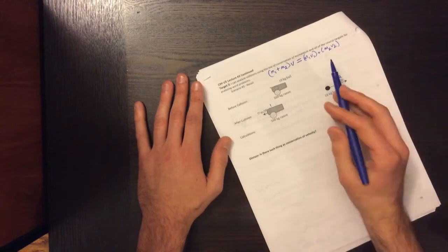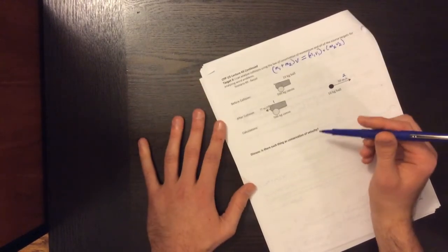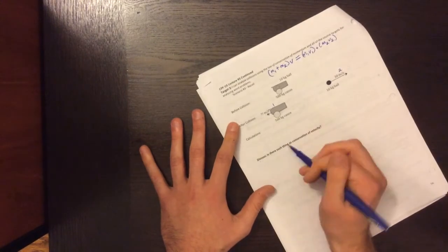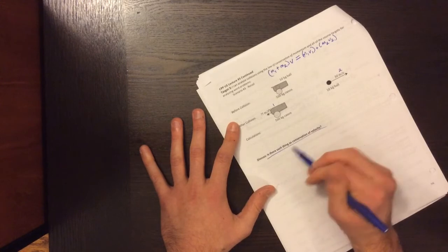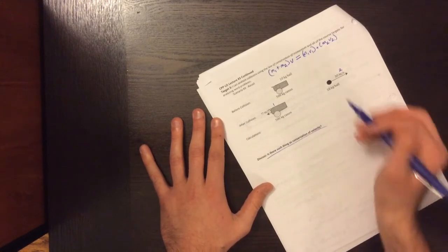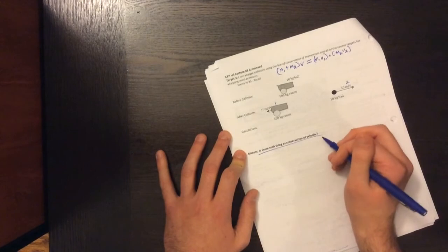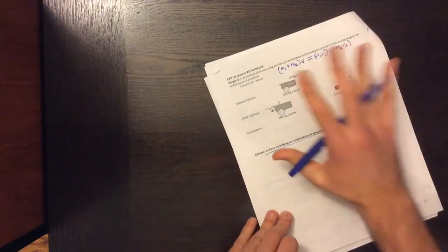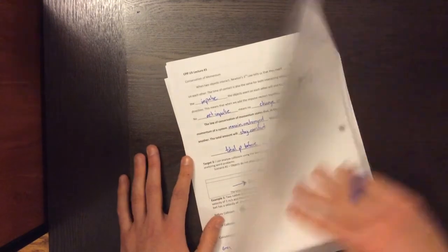So I'll have you guys work on this, try to solve this. We'll be going over it in class tomorrow. And then what I also want you guys to do is, we'll discuss this in class tomorrow, but I want you guys to write an answer to this right here. Is there such thing as a conservation of velocity? And so I would also look at some of the example problems here to help you solve that, and also look at that target 3 sheet that you created for this. So I'll be checking this page tomorrow, along with that target 3 sheet completed.